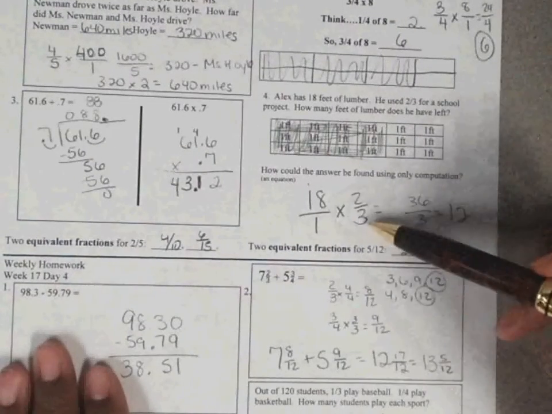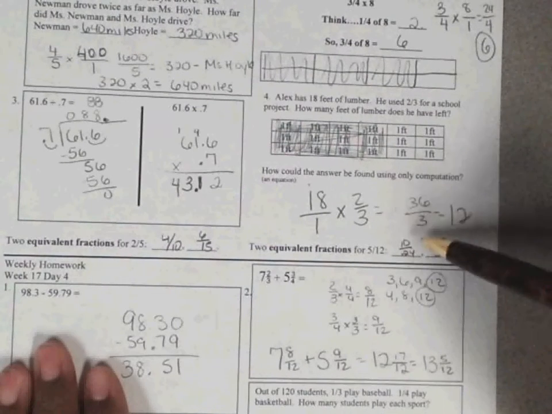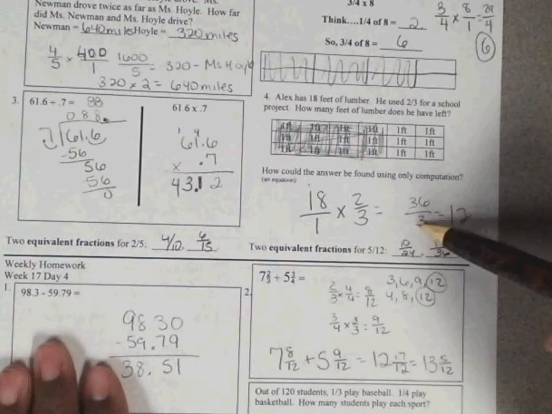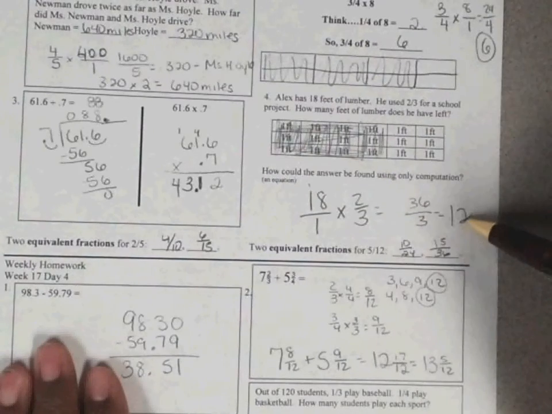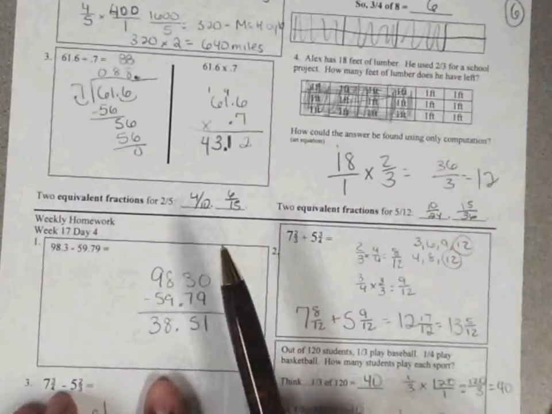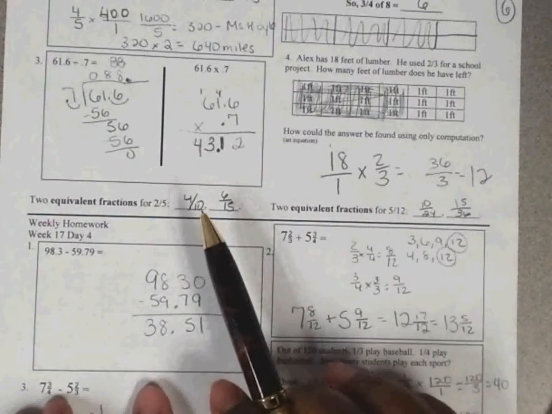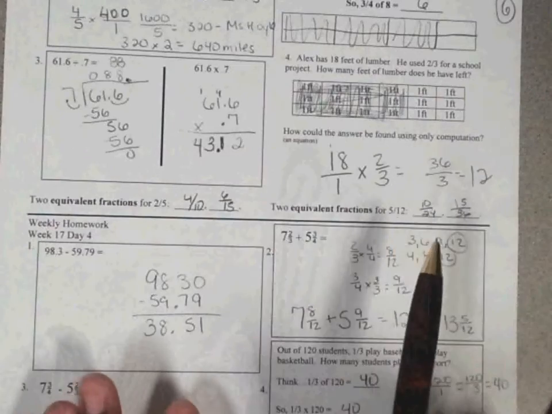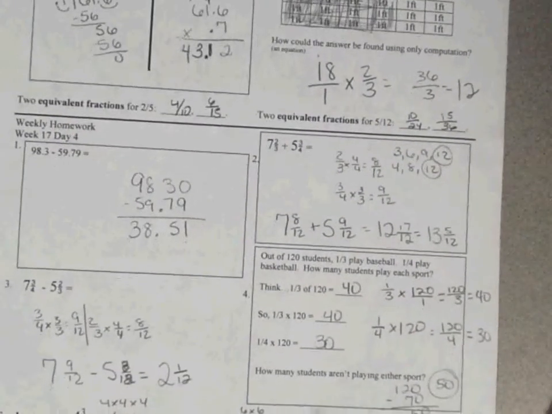Okay, 2/3 of 18, I multiply 18 times 2/3, and I get 36 over 3. I have a fat cowboy here, so I'm going to divide. 3 can go into 3 1 time, 3 can go into 6 2 times, so that's 12 is my whole number. Write 2 equivalent fractions. I multiplied times 2 halves and then times 3/3, and I did the same thing there.